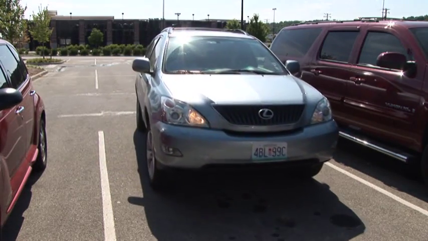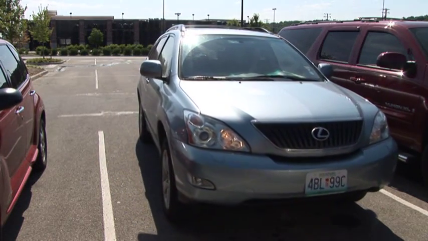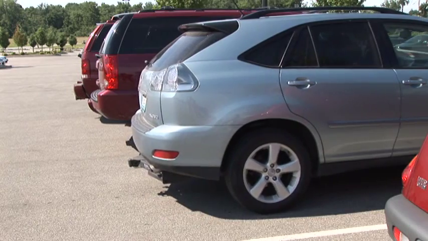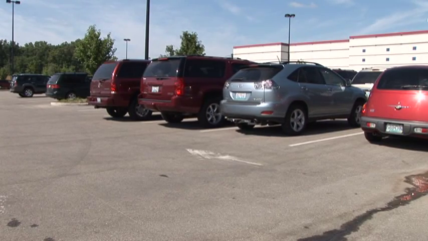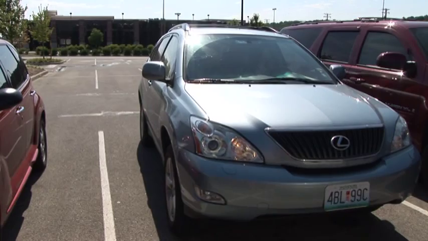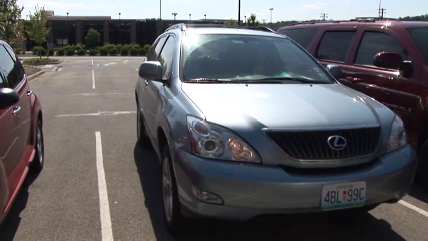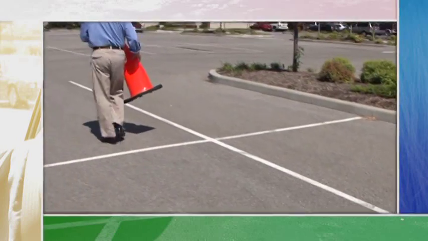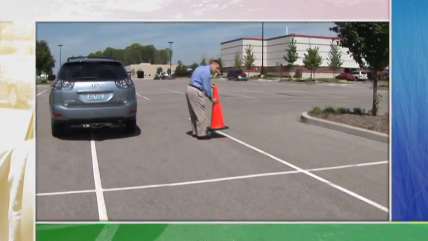Always pull ahead far enough so that your rear bumper isn't sticking out of the space and into the parking lot traffic. You want to be as centered as possible within the space, and remember to straighten your wheels. Good job. Mark's setting up orange cones, which can only mean one thing: parallel parking.